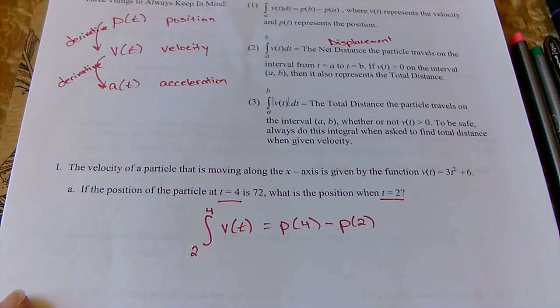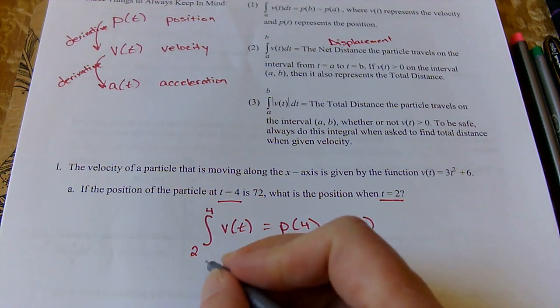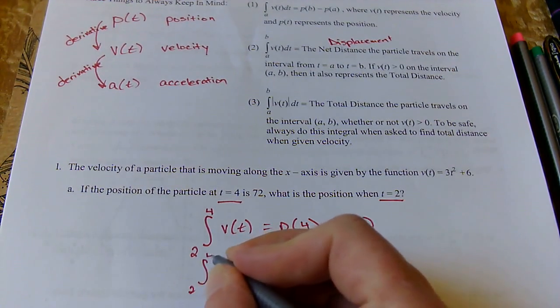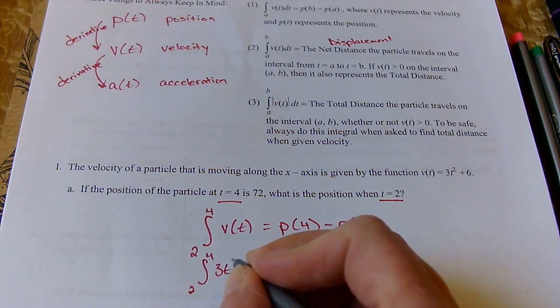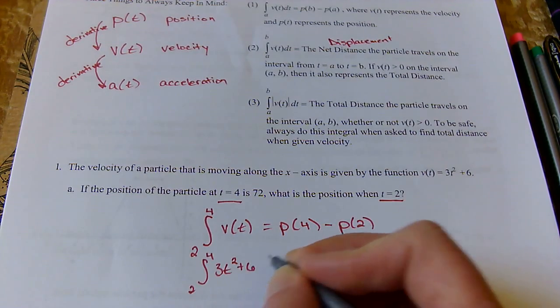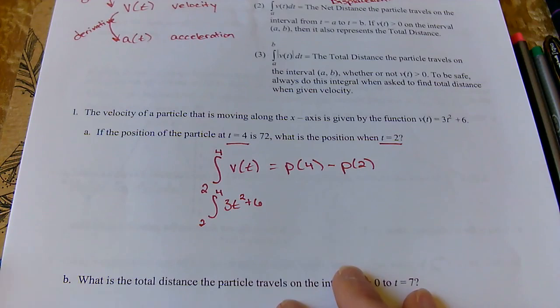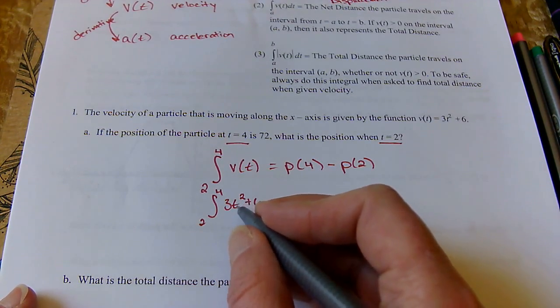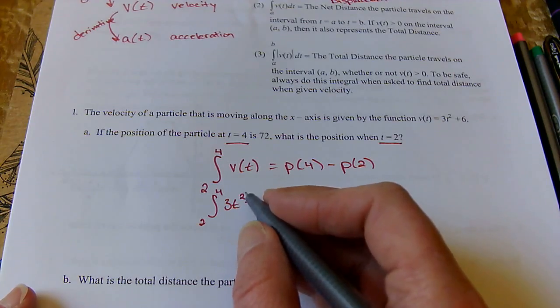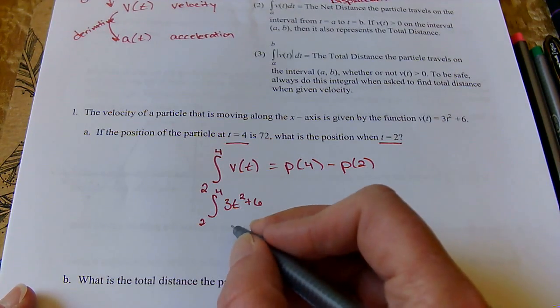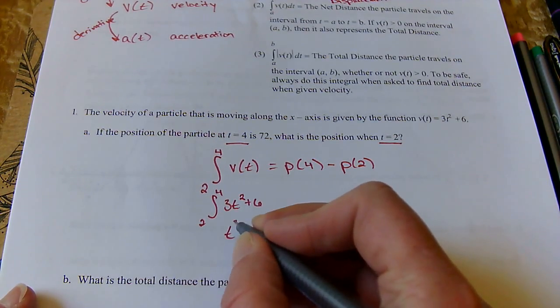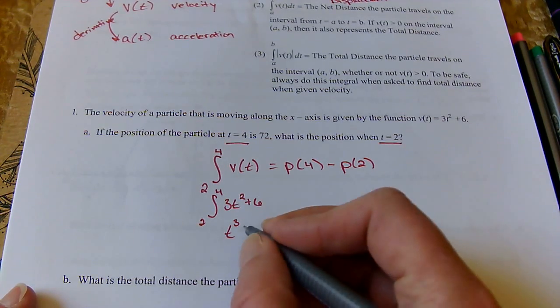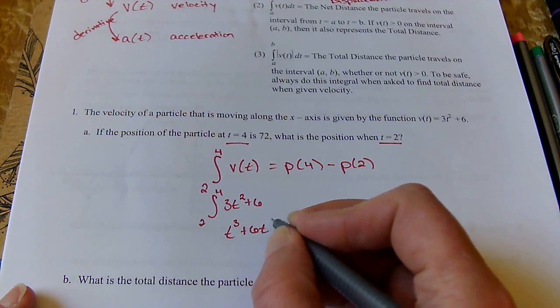Well, let's see how that helps us. Okay, so the definite integral from 2 to 4 of 3t squared plus 6. Well, let's see. Antiderivative. I'm going to add 1 to the exponent. It's going to be t cubed divided by 3 plus 6t.